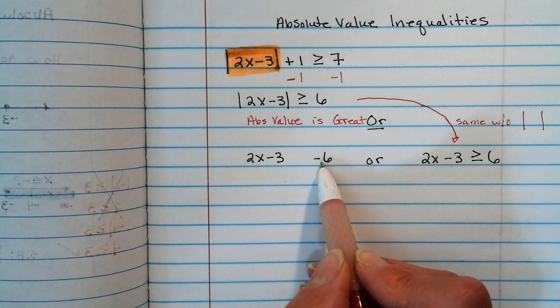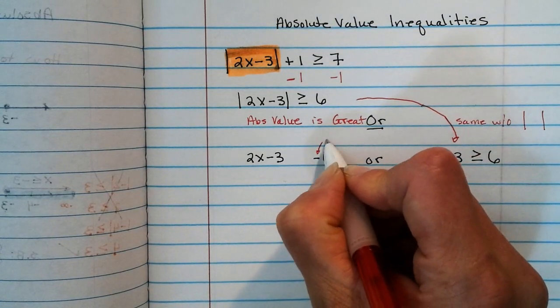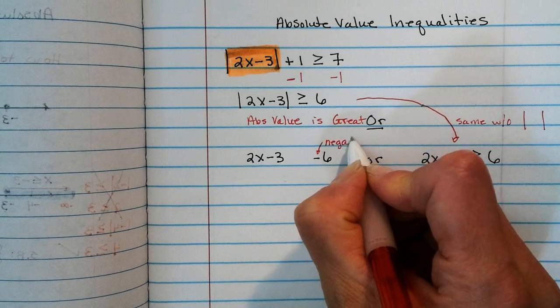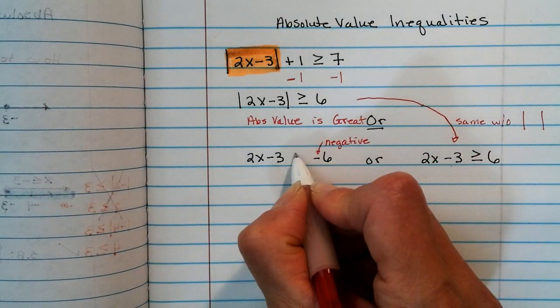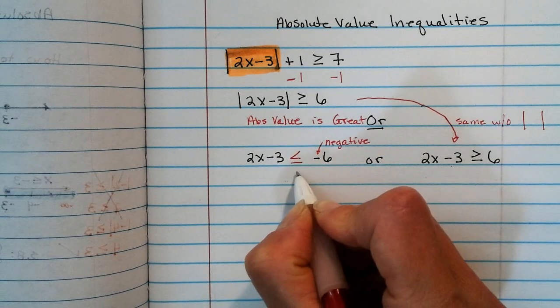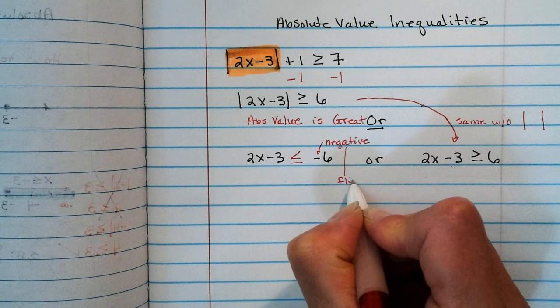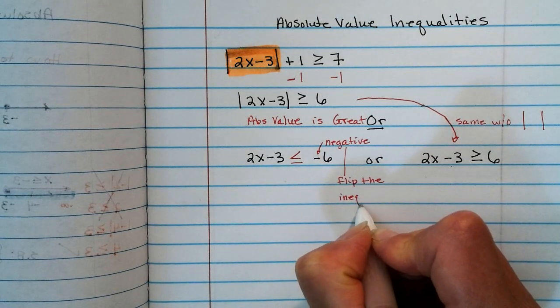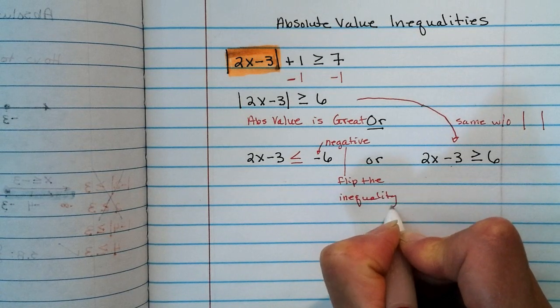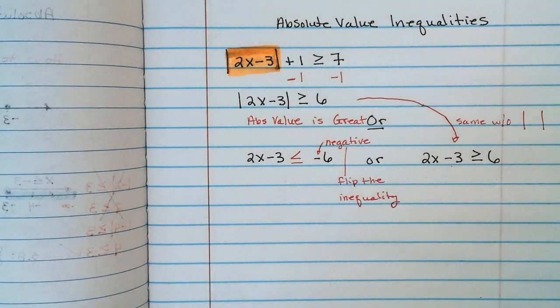But this one here, because this is negative, means I have to flip my inequality. So this is going to be flipped. Because that is negative, I'm going to flip the inequality. Okay? So it's very important to keep in mind. Otherwise, it's just straightforward from here.